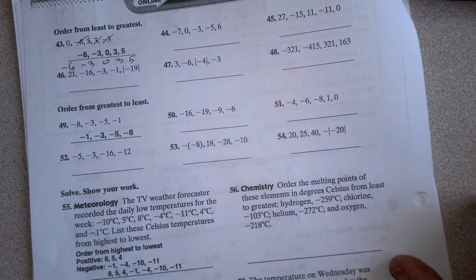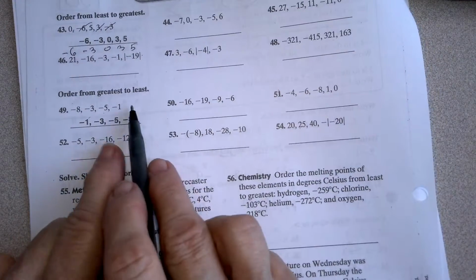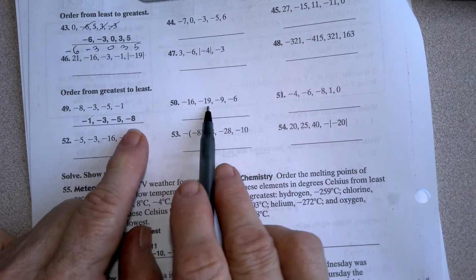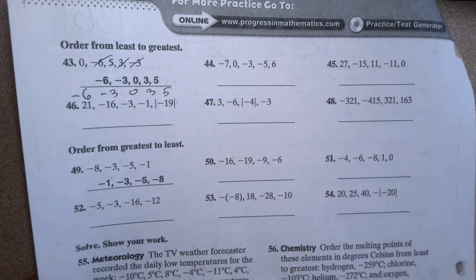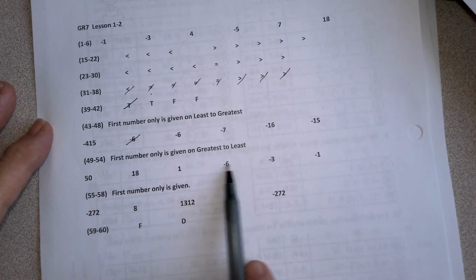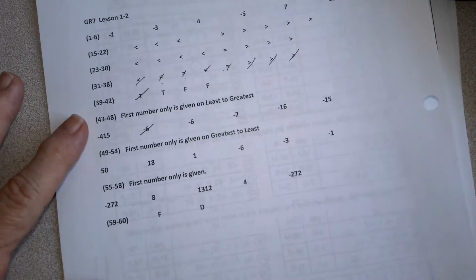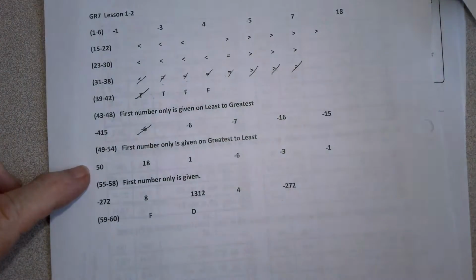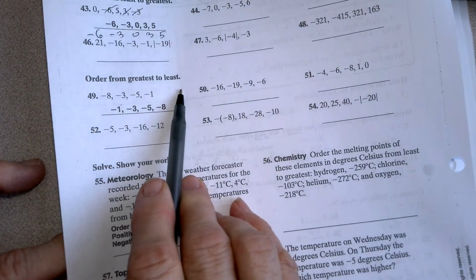For example, you're so used to doing least to greatest that probably you're going to start here with a -19. So then I'd look over my answer bank. Am I on the right track? That is problems 49 through 54. Oh, there's no -19. I must have done something wrong. I better read that again. Oh, it says greatest to least.